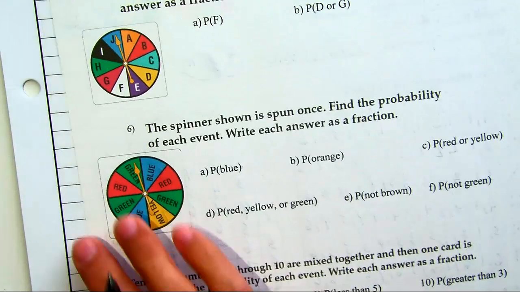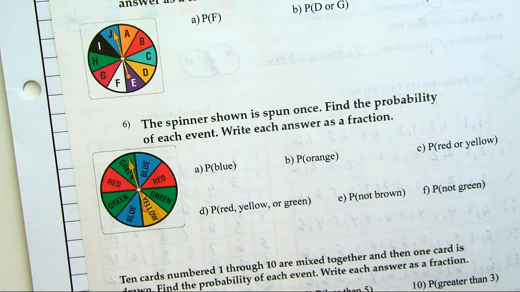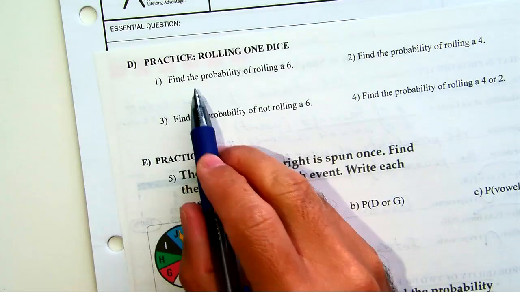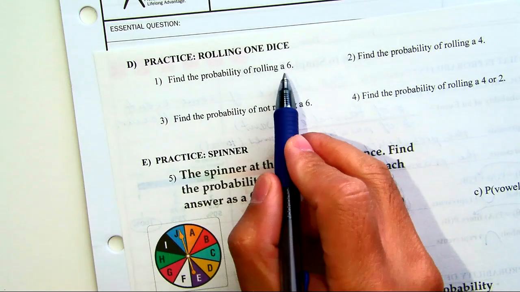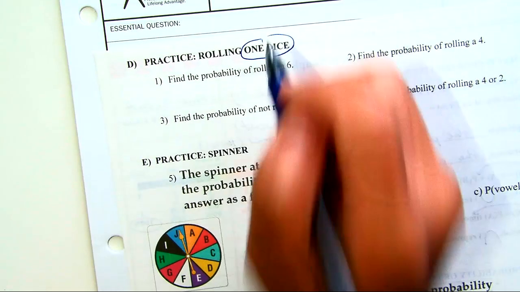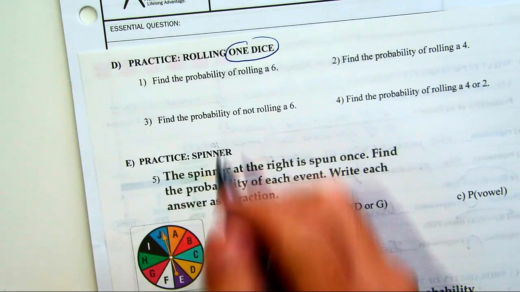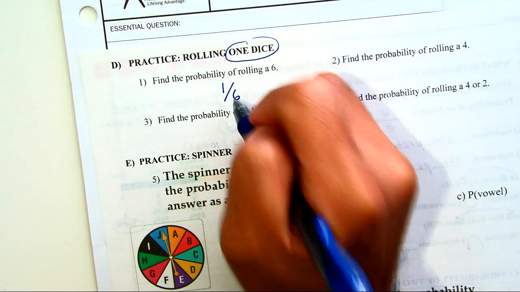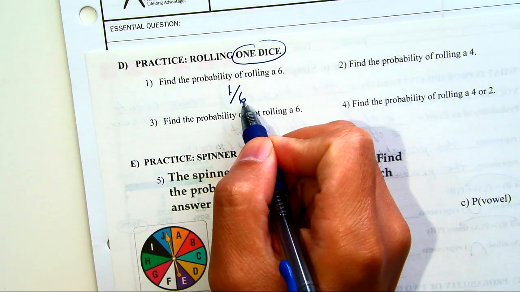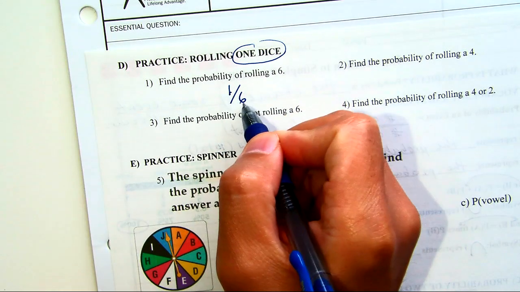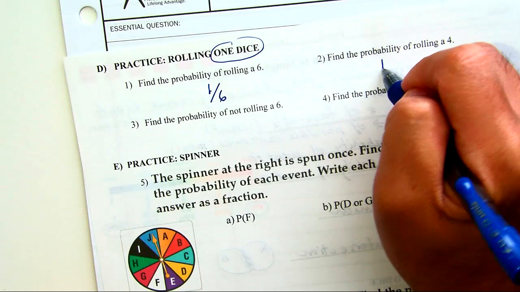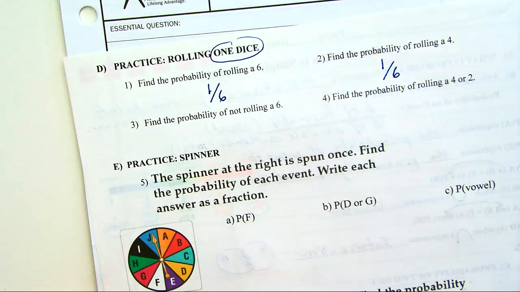Alright, now we're going to begin the practice in the back. Find the probability of rolling a 6. Now, first of all, we are doing only 1 dice, so we've got to be careful. On the dice, there's only one number 6, so it's going to be 1 out of 6. We only have 1 to 6, and there are 6 outcomes. Rolling a 4, there's only 1 four out of 6 outcomes.